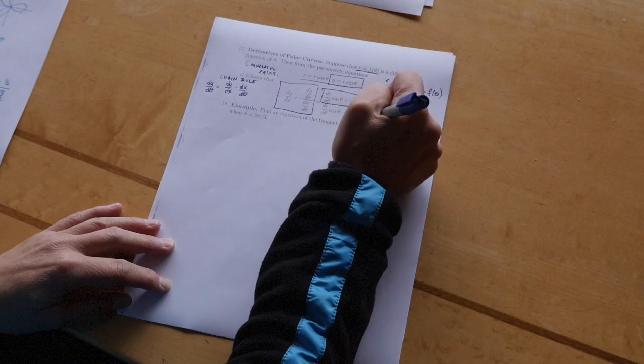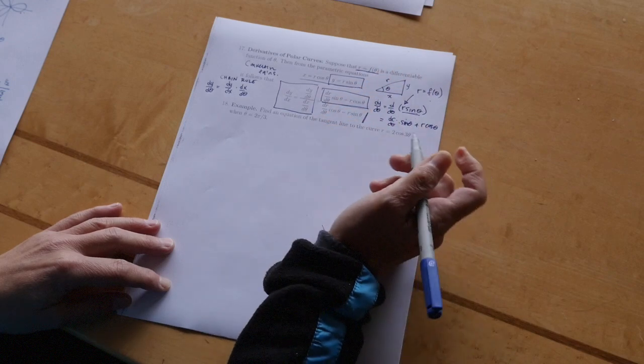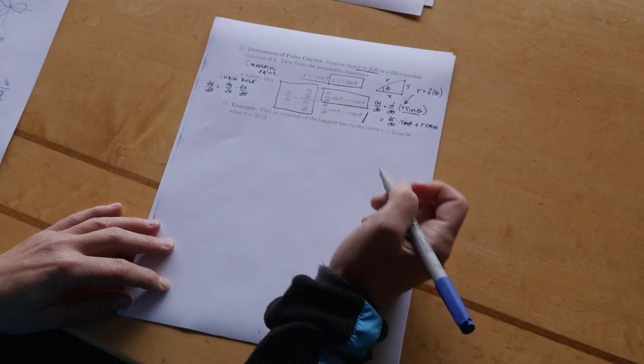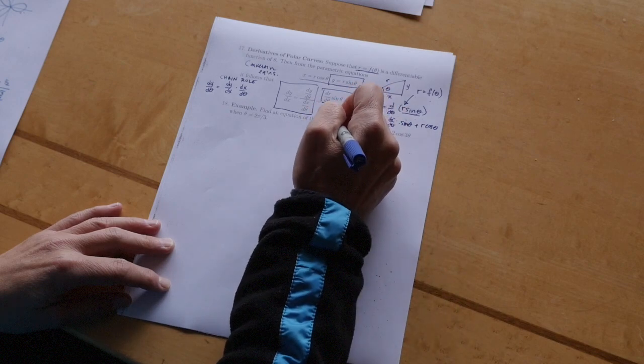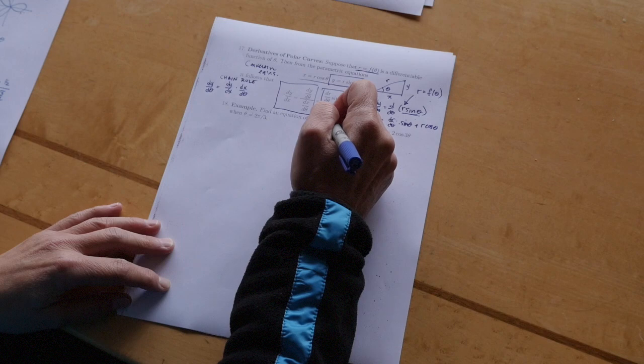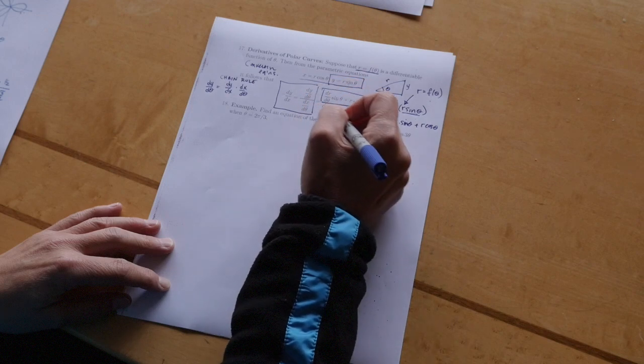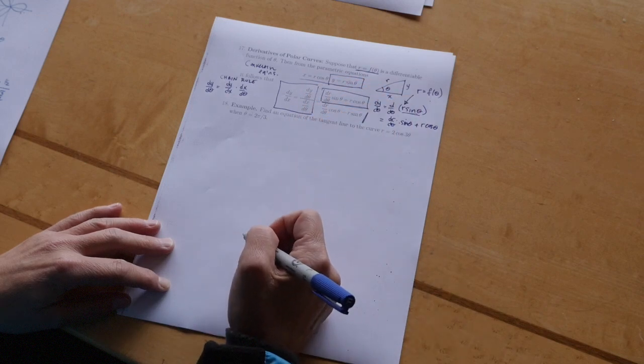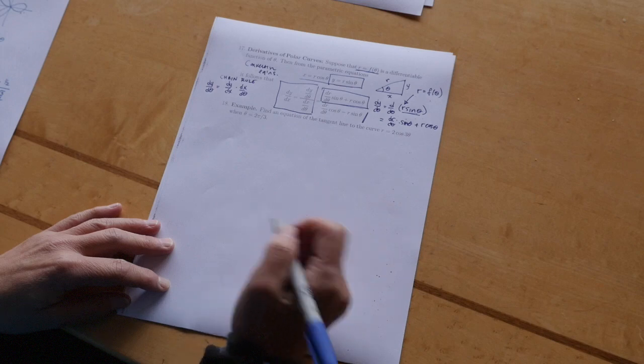Do dx by d theta. You know what x is. X is r cos theta. Take d by d theta of x, which is r cos theta, and make sure that you get that bottom piece. Now I'm going to do that again.